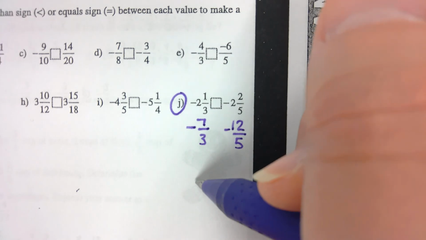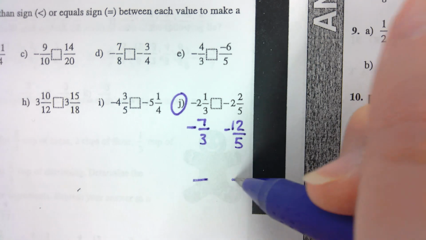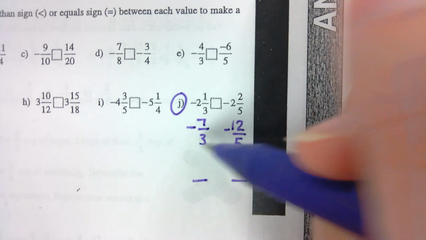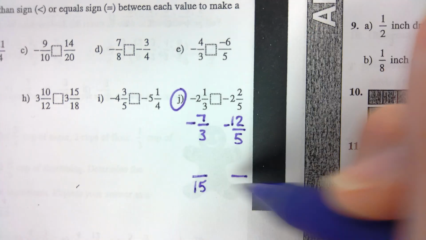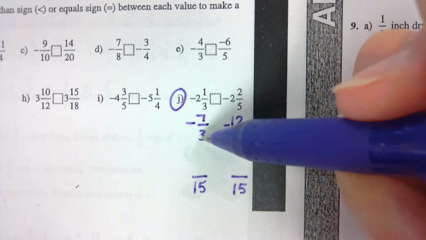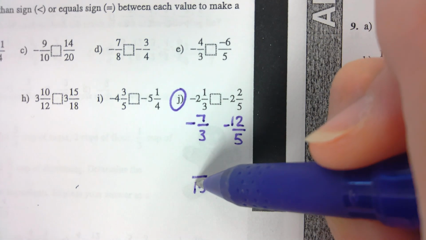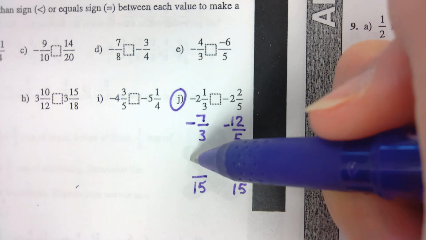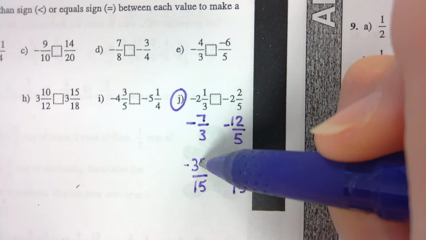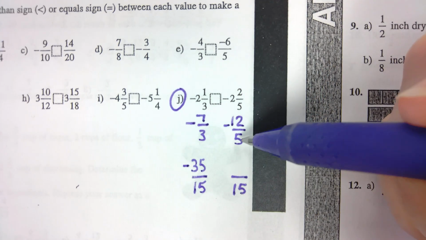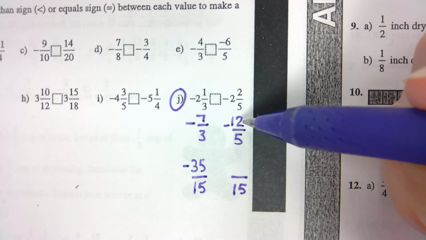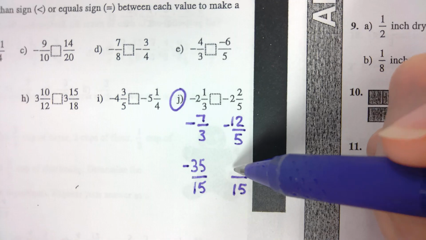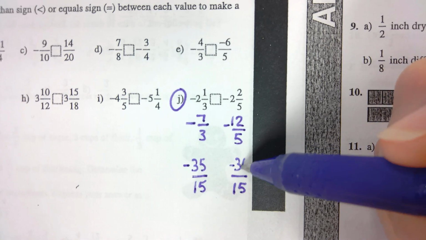Looking at the denominators, again, my pizza is not cut into the same size slices, so we need equivalent fractions. What's the common denominator between 3 and 5? 15. Alright, so 3 times 5 gives me 15, so 7 times 5 gives me -35. 5 times 3 gives me 15, so 12 times 3 gives me -36.